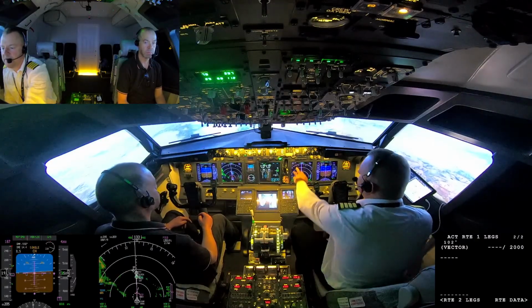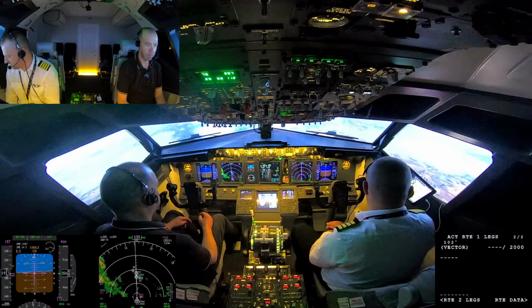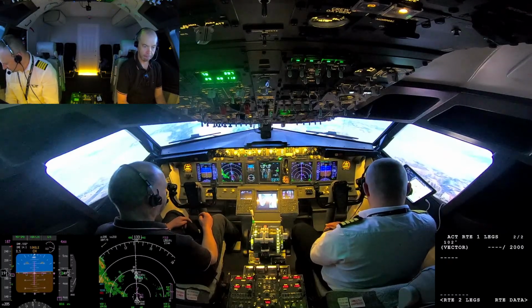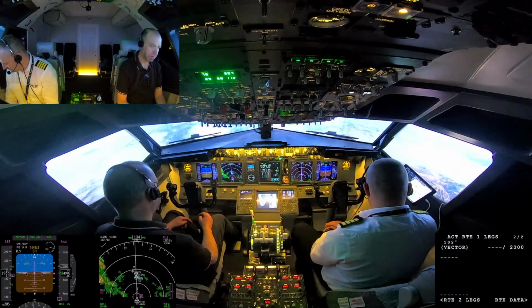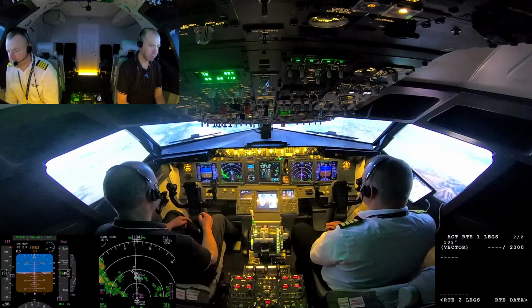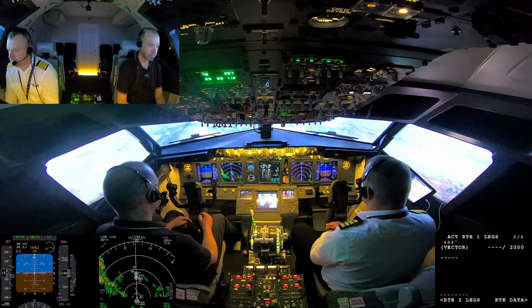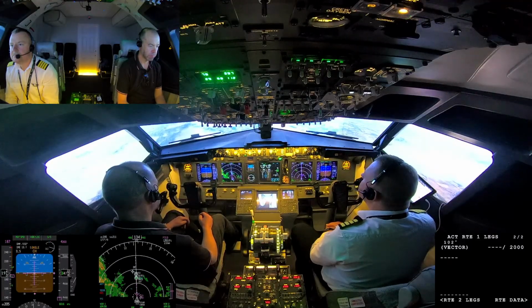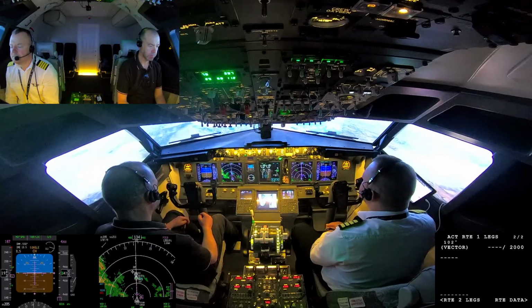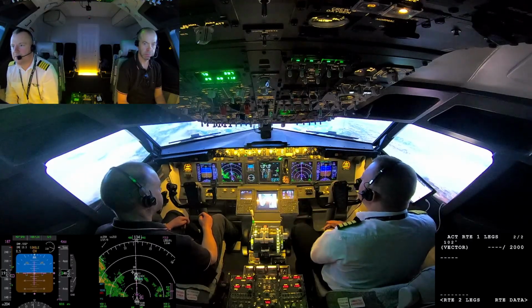Yeah, it's got about 9 knots crosswind right now. A little bit of bumpiness from the wind, but 9.